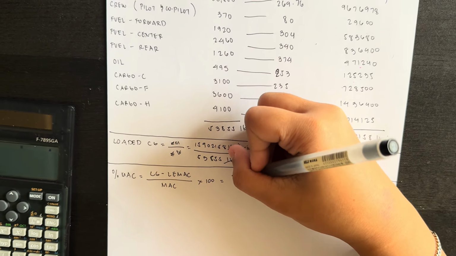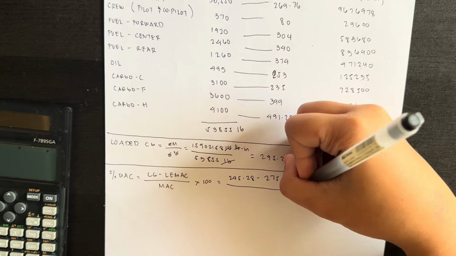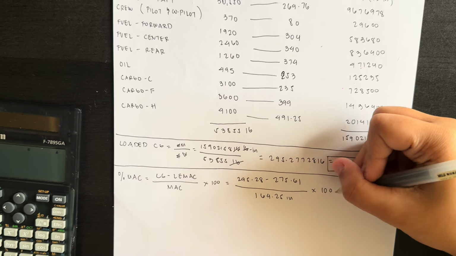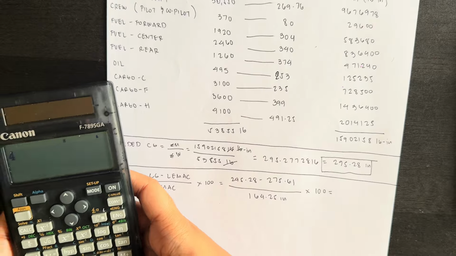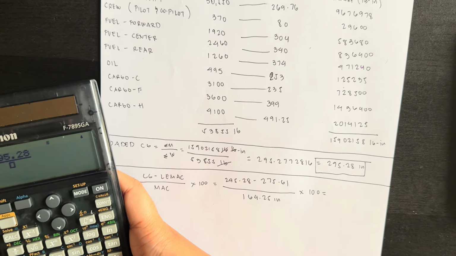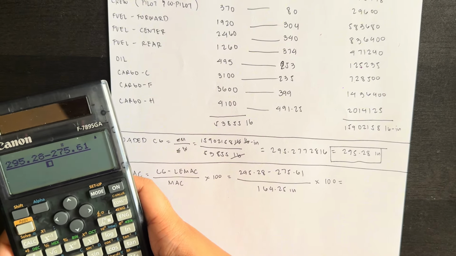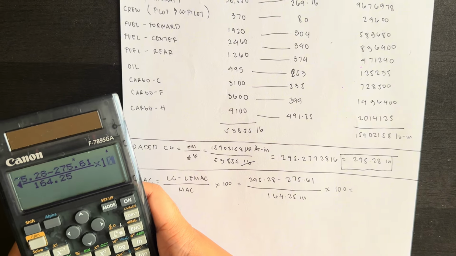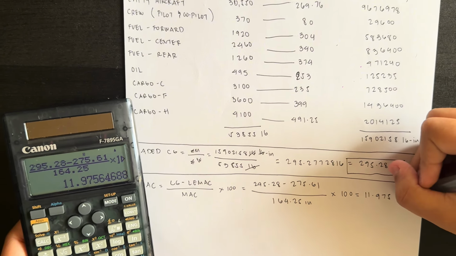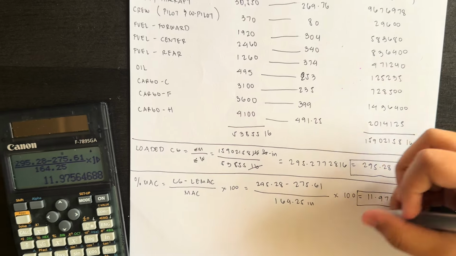So, 295.2772816 inches minus 275.61 divided by 164.25 times 100 is equal to 11.297564688%, which is not within the range.